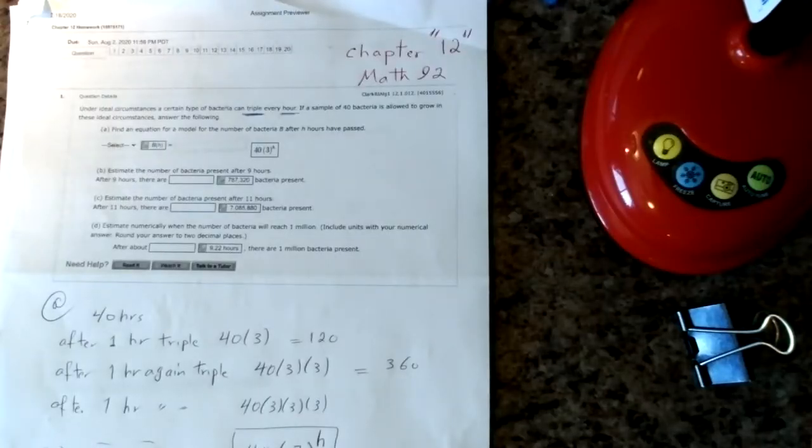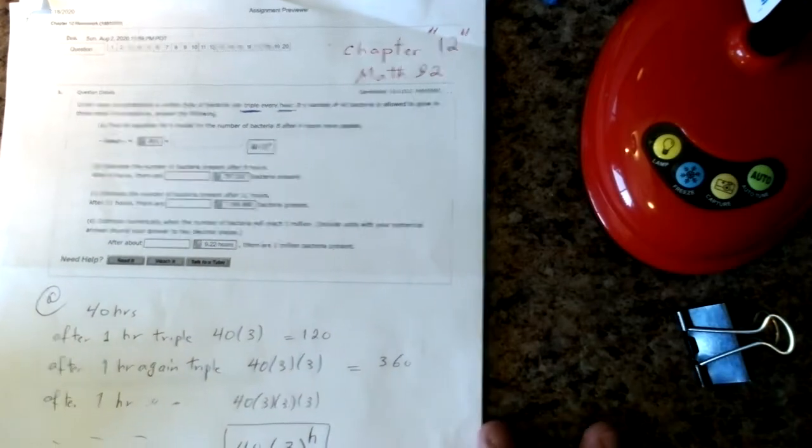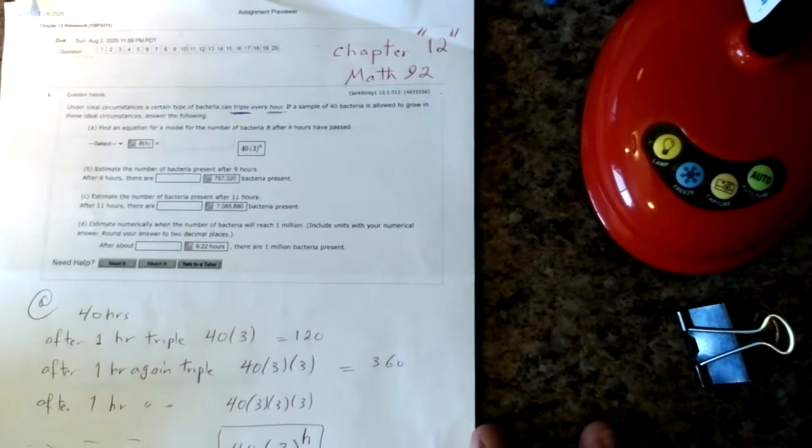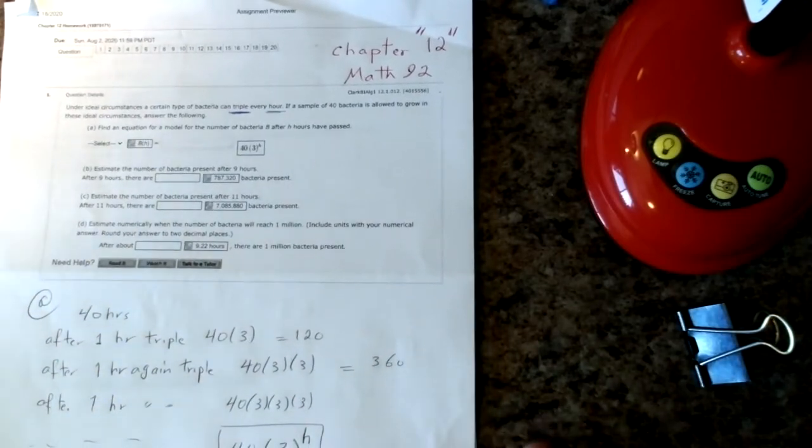Chapter 12, Math 92. I put a copy of this on Canvas already, so I would suggest that you print a copy of this while you're watching this video. Now, this chapter mainly is talking about what they call exponential functions.